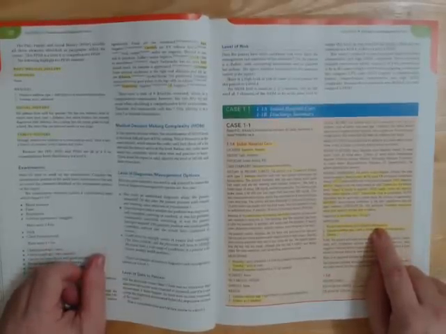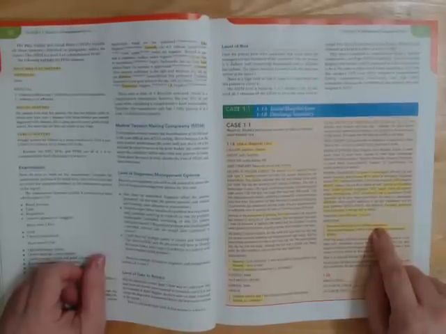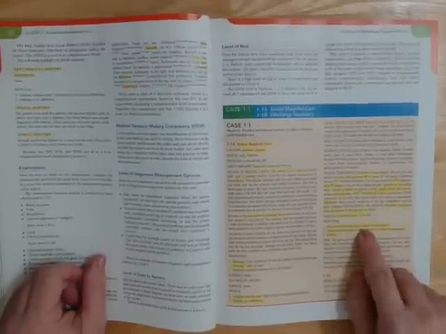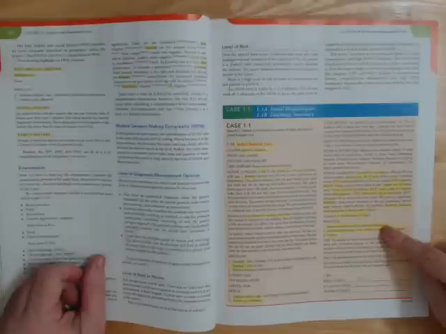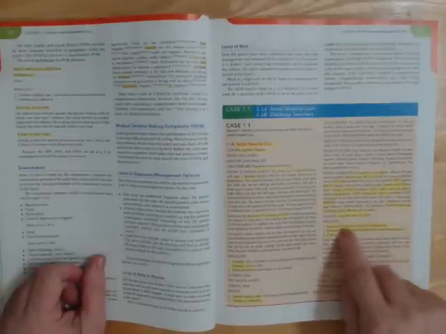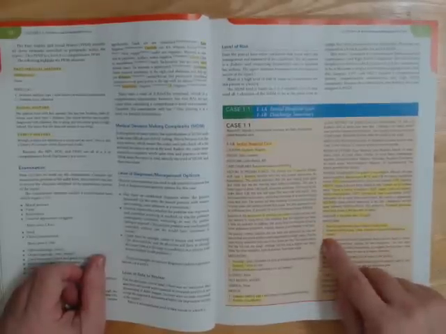So according to our guidelines, we do not code signs and symptoms when we have a definitive diagnosis. So first I would code diabetic ketoacidosis. You already have your diabetes here, and then I would code your asthma.